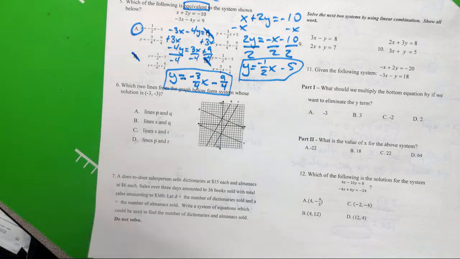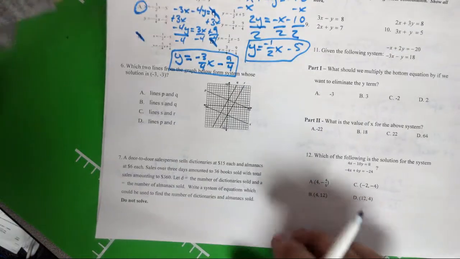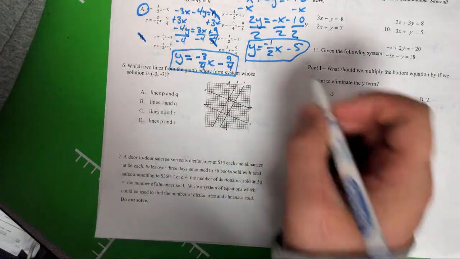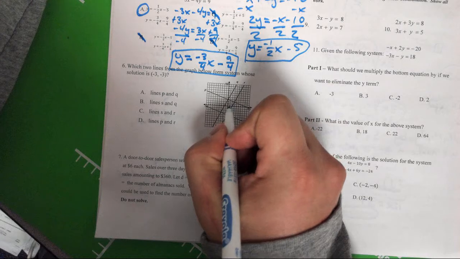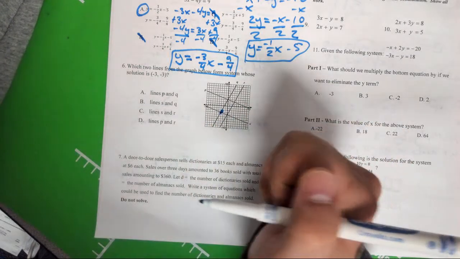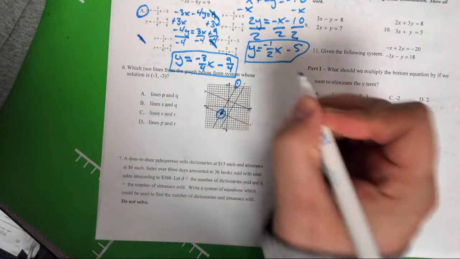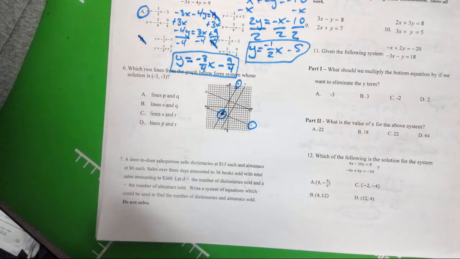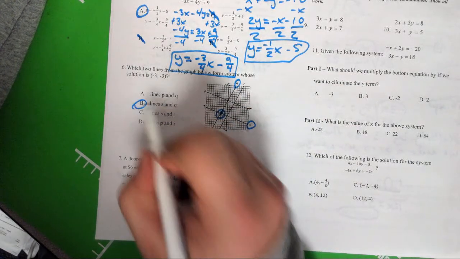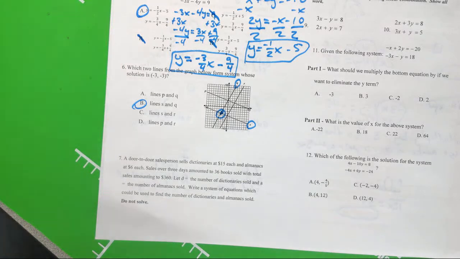Moving on. Number 6. Which two lines from the graph below form a system whose solution is -3, -3? Well, -3 would be -1, 2, 3, -1, 2, 3 right there. So which is the solution for that point right there? It looks like I've got Q and I've got S. So that would be lines S and Q right there. Okay. Solution is where they cross. The point where they cross.